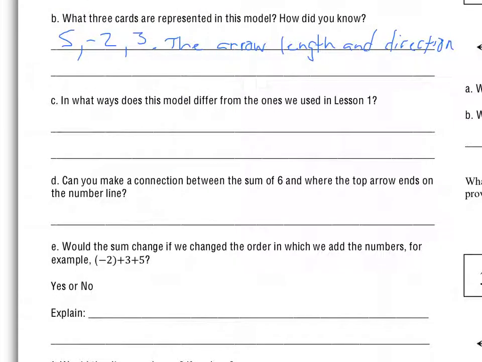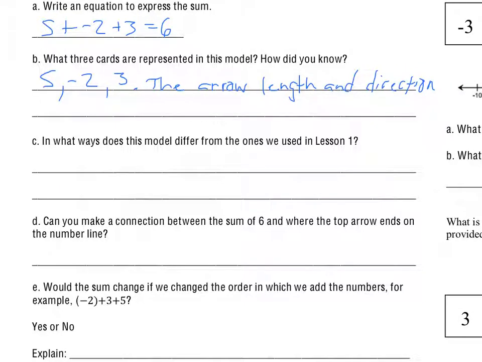In what ways does this model differ from the ones we used in Lesson 1? So in Lesson 1, we used counting loops. And these are just straight arrows.